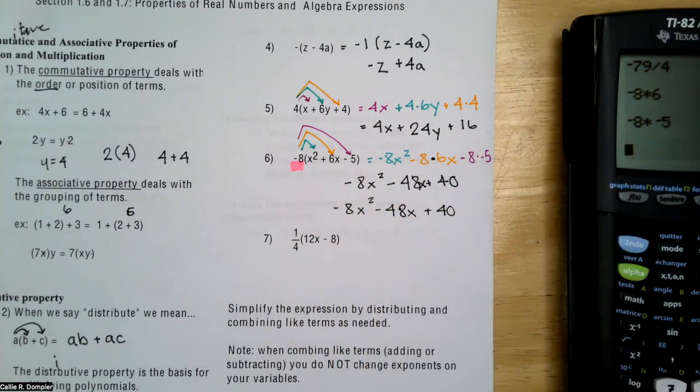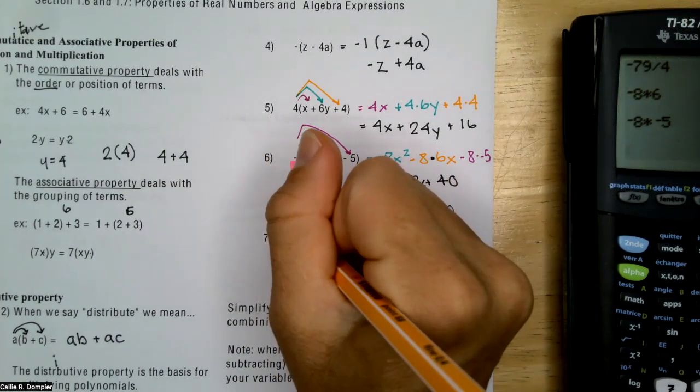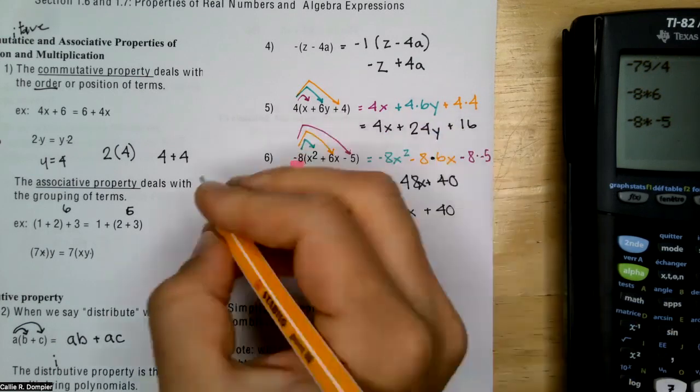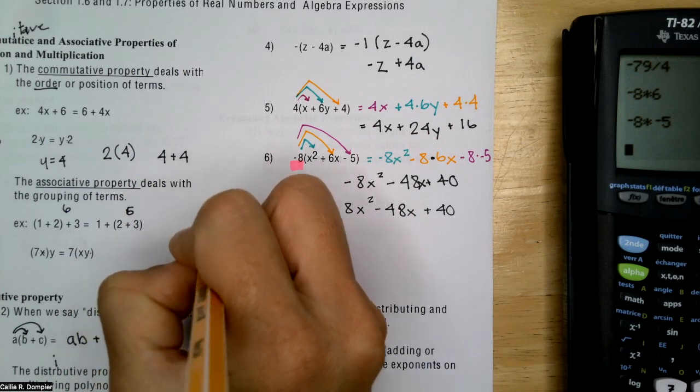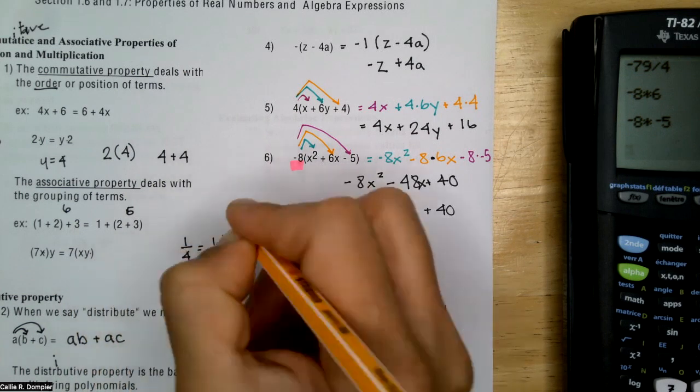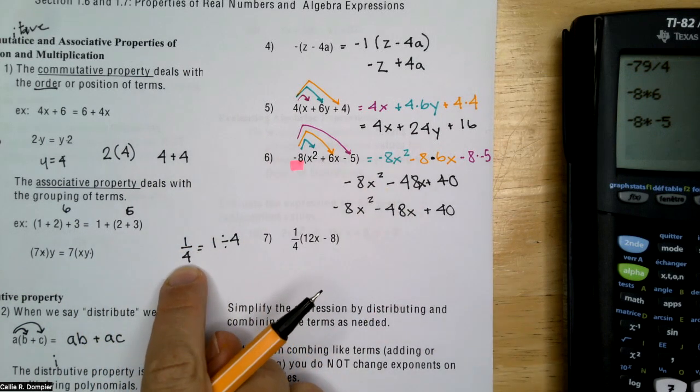Good? Okay. Now, here we have a 1/4, and we're going to multiply the 1/4 times the 12x minus 8. Good? Okay. When you have a fraction, remember that a fraction is just division. 1/4 is the same as 1 divided by 4, okay? So you're taking that first number and you're dividing it by the second number.